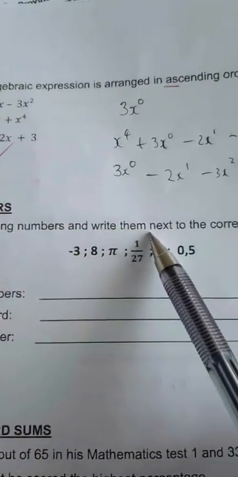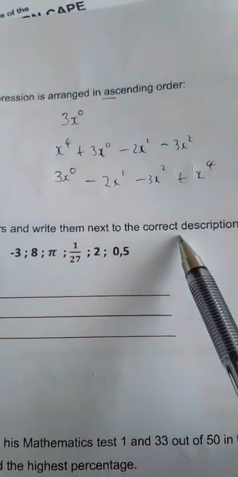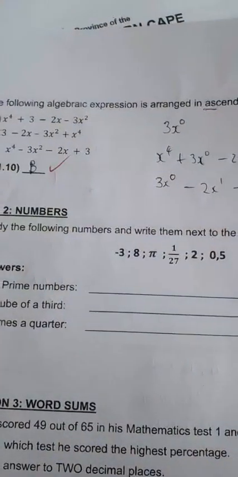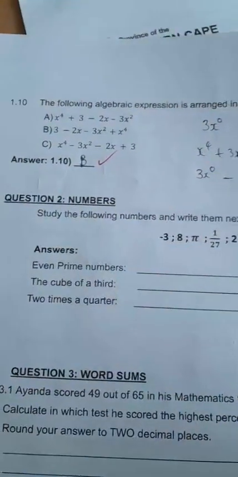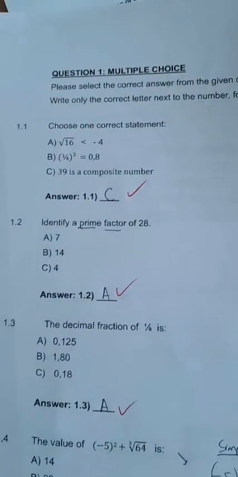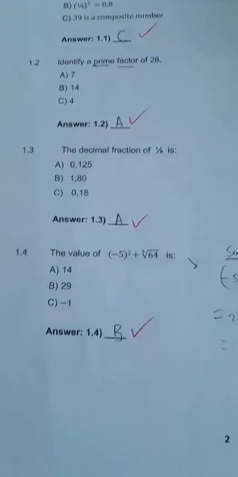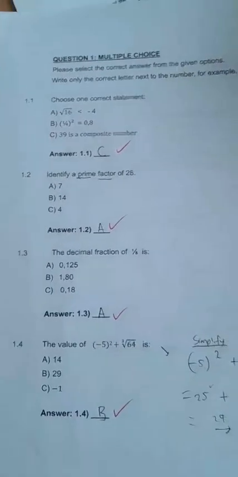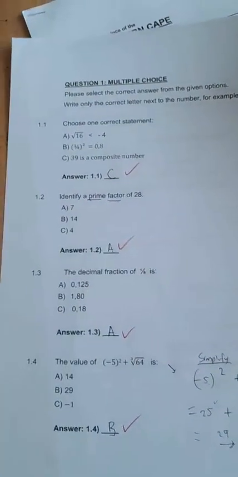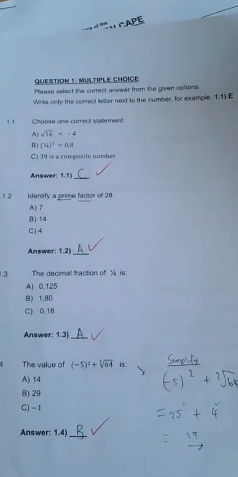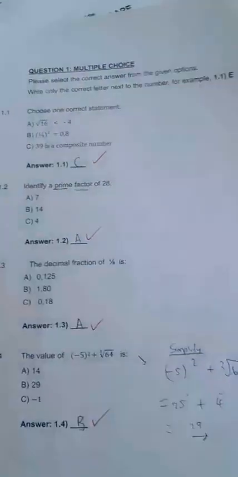Study the following numbers and write them next to the correct description. Show us page 1.1 to 1.5. Page 1.1 to 1.5. You mean show you the question paper from 1.1. This was what we've done already, guys, okay? I will not be going back to these questions, but these are the questions that were 1.1 to 1.4, multiple choice, all right?